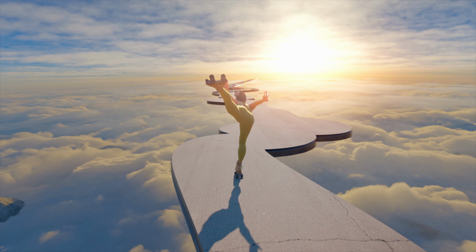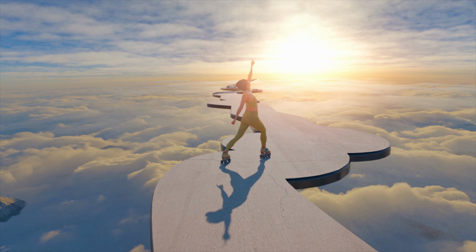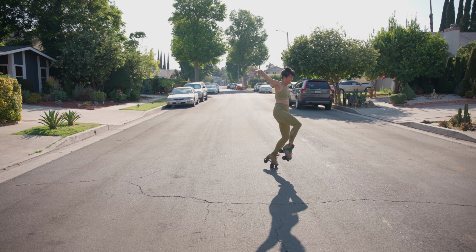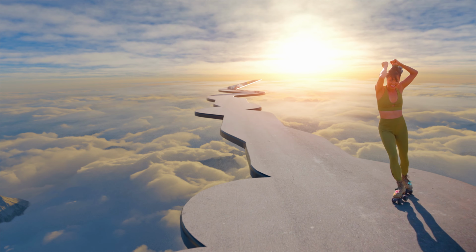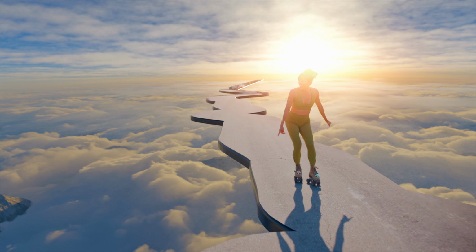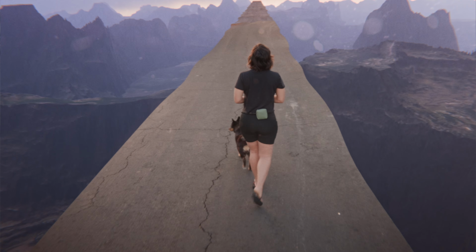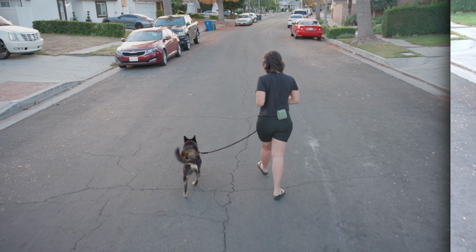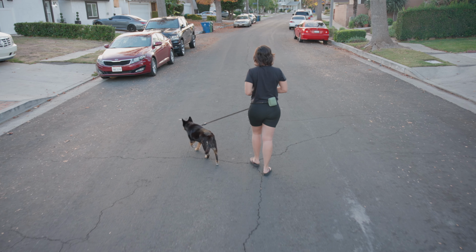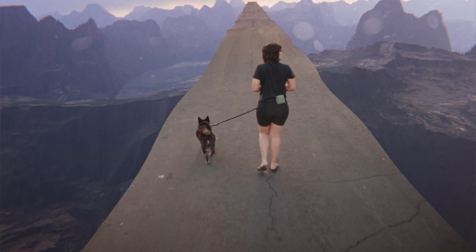Today we're going to be working on this visual effect. Technically that is a set extension, and there's many different ways to do a set extension. For example, you can use matte paintings to bring a painting behind your subject to extend the set, to make the set bigger than it actually was in real life.